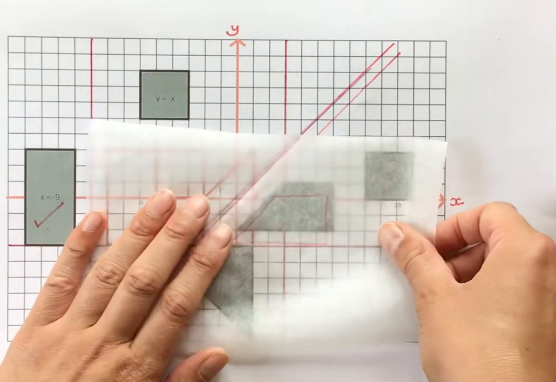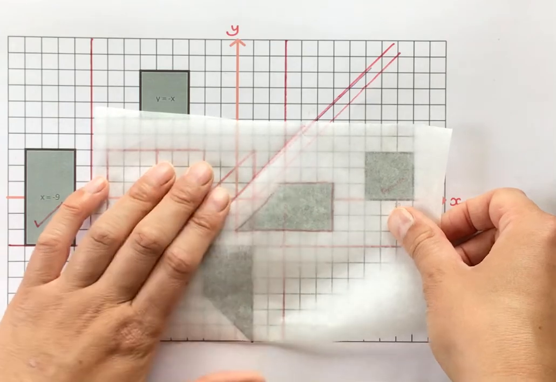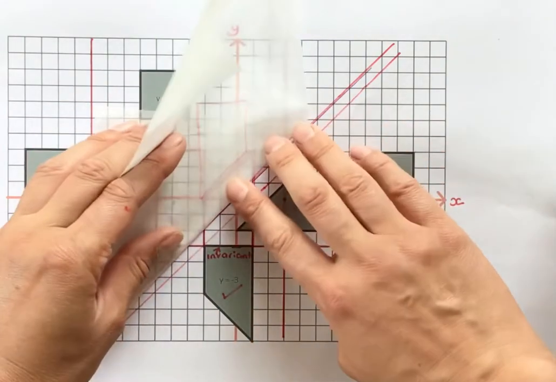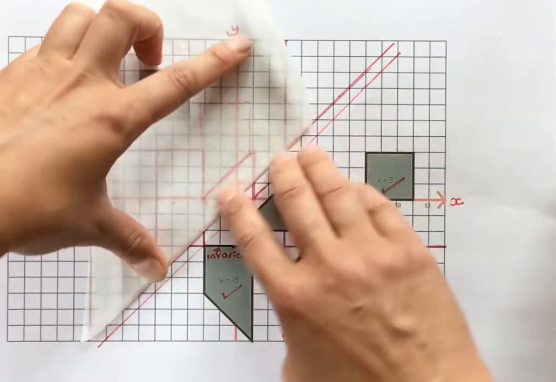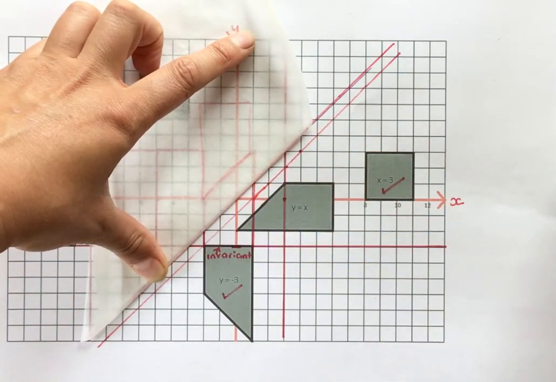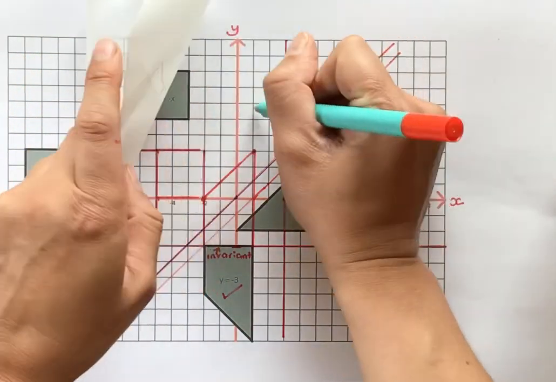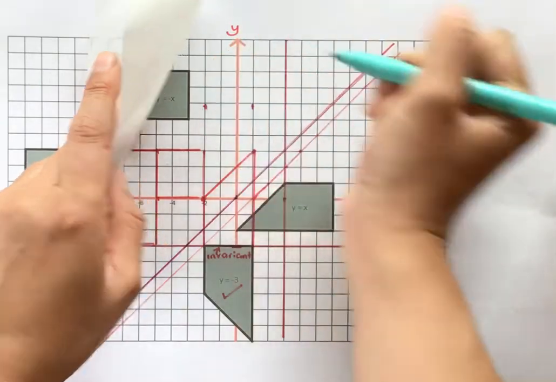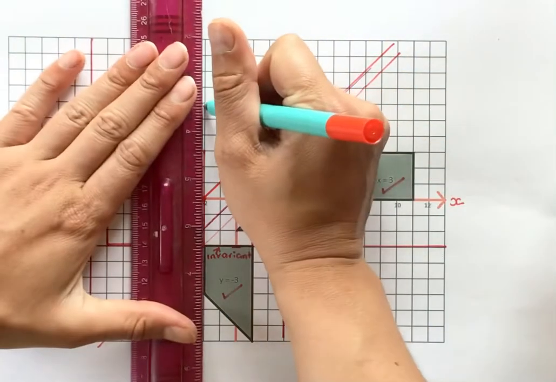And now let's try reflecting it. So there's my shape, fold over the mirror line, and this time it lines up nicely with the shape that we had before as well. So it stacks on top of it, like this.